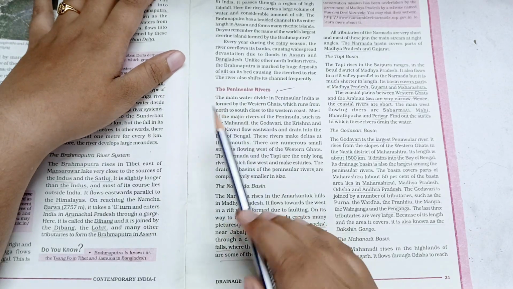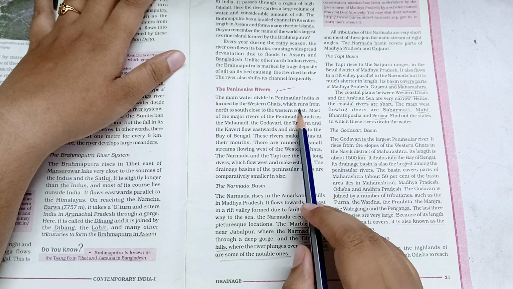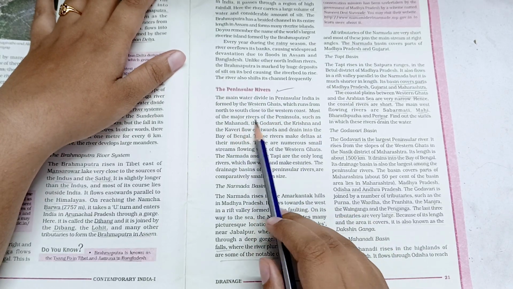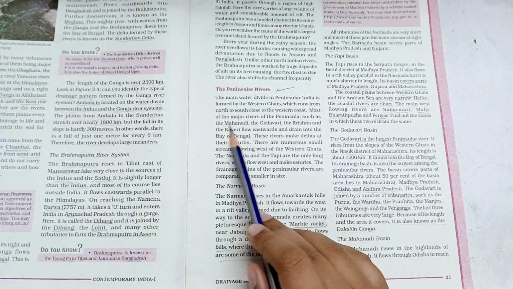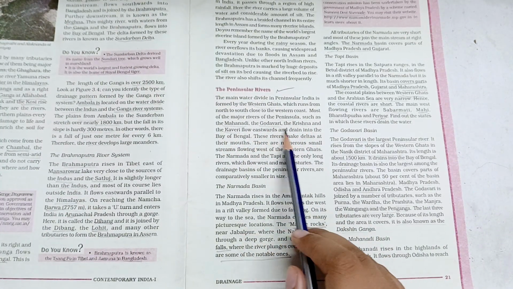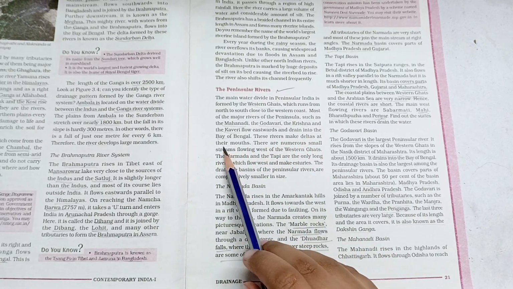The Peninsular River. The main water divide in peninsular India is formed by the Western Ghats, which runs from north to south close to the western coast. Most of the major rivers of the peninsula, such as the Mahanadi, the Godavari, the Krishna, and the Kaveri, flow eastwards and drain into the Bay of Bengal. These rivers make deltas at their mouths.